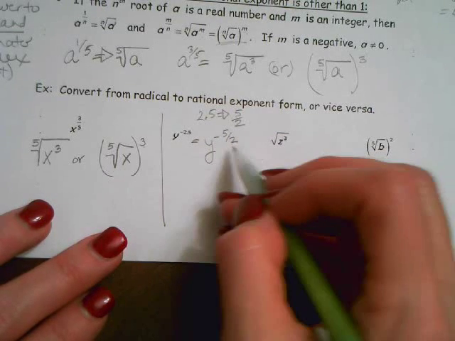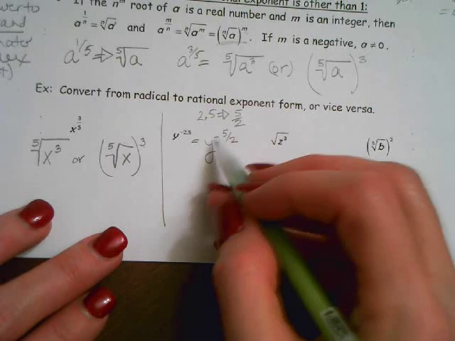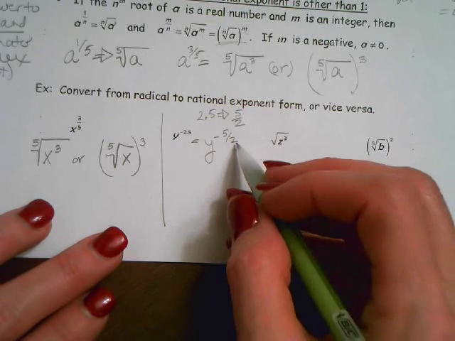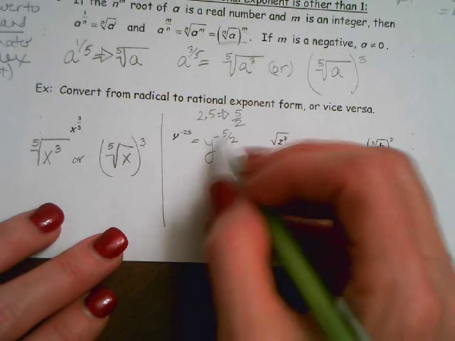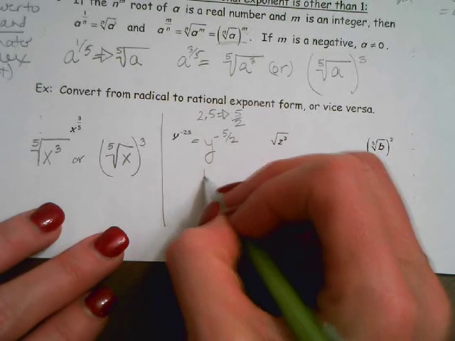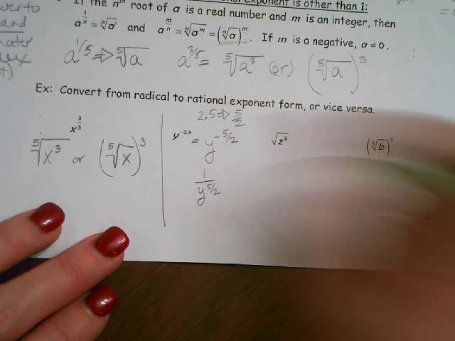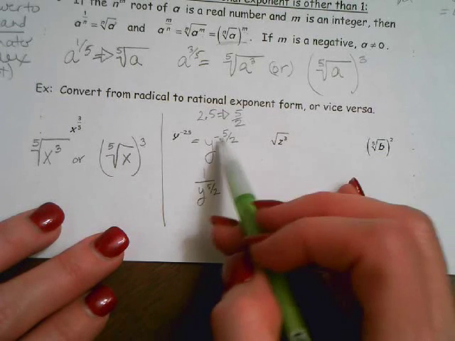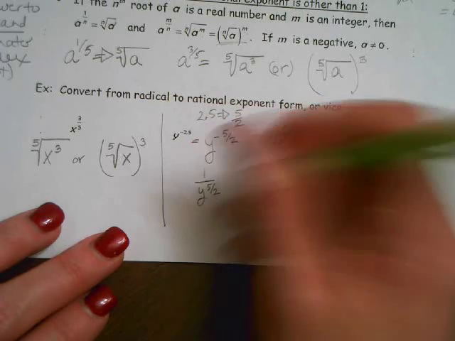At this point, I want to follow the properties of exponents. I have a negative exponent, so what do I need to do to make it positive? I want to take the reciprocal of it. So the reciprocal is going to be 1 over y to the 5/2. By taking the reciprocal, I can change the exponent to be positive.